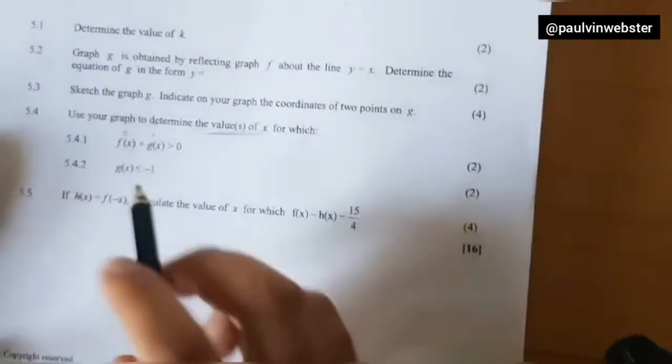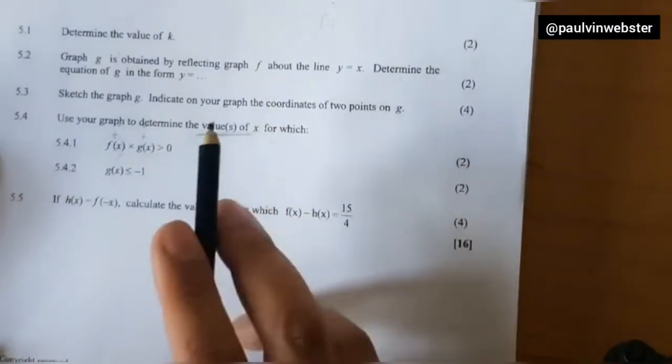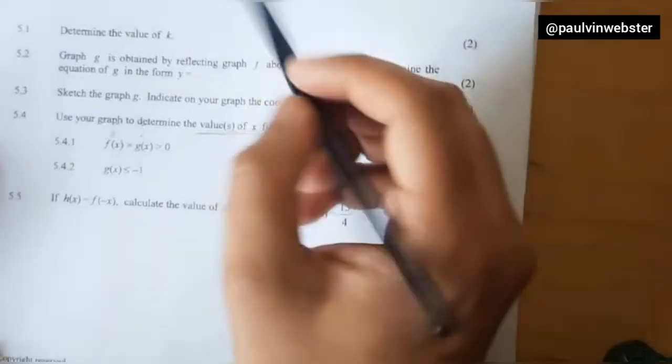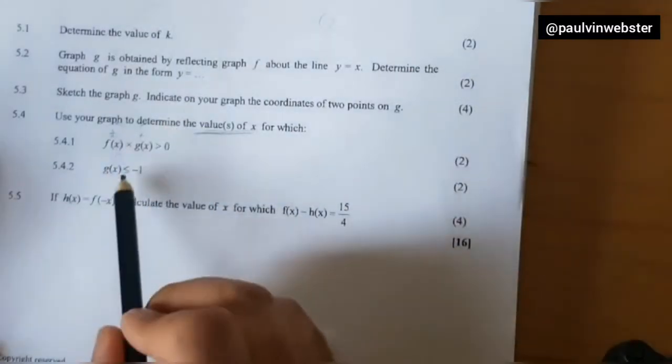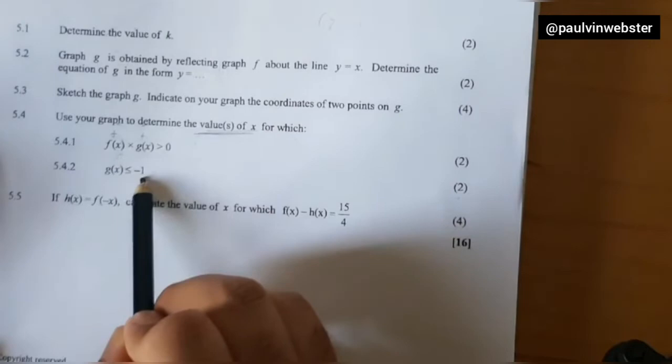This one is a bit tricky because there are no specific values between this point and that point. They ask for which values of x is g of x less than or equal to -1.